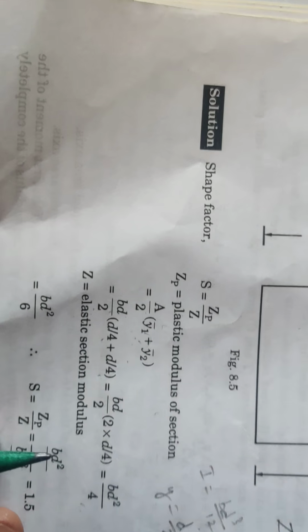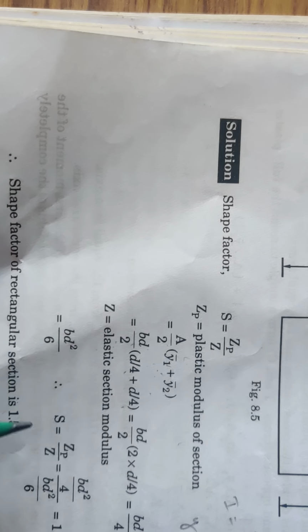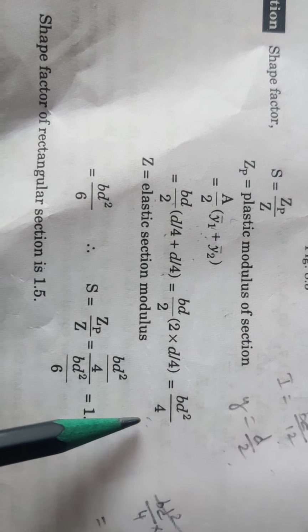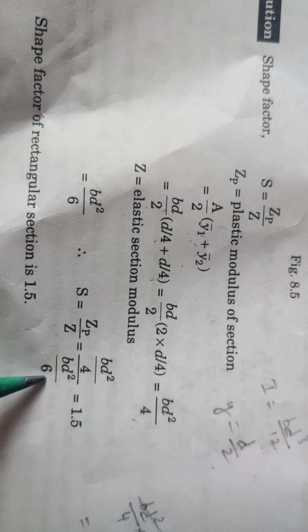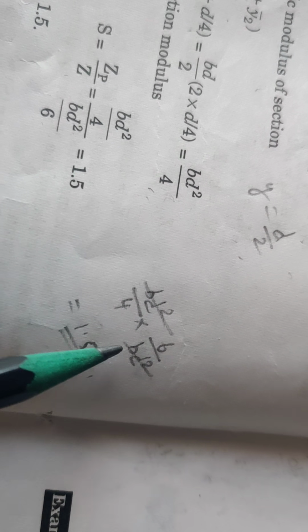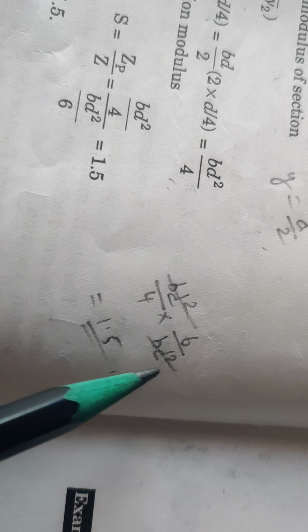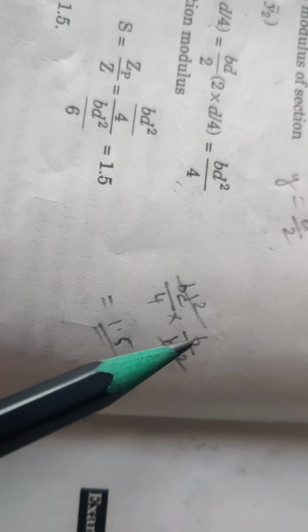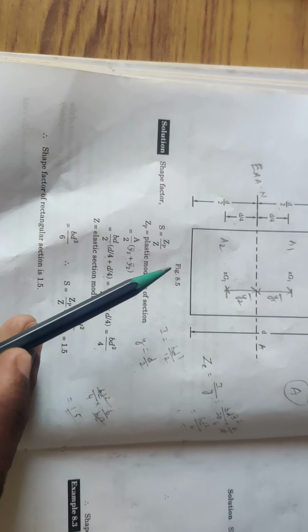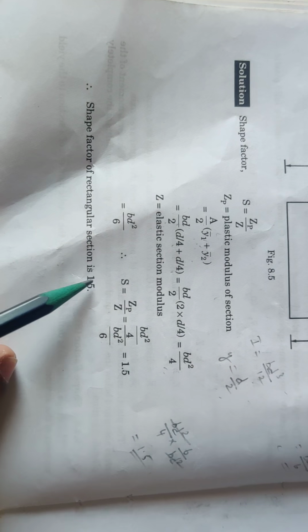Now I am substituting in S. S is equal to Zp by Z. Zp is bd square by 4 and Z is bd square by 6. After cancelling, bd square by 4 into 6 by bd square, the bd square cancels, and we get 6 by 4, which is 1.5. So the shape factor for a rectangular section is 1.5.